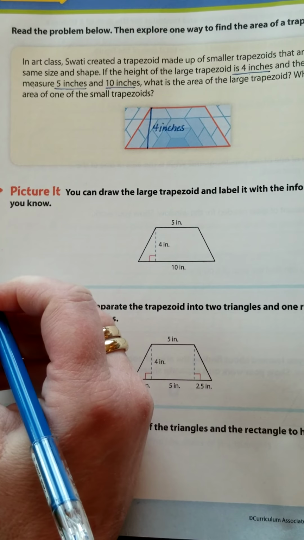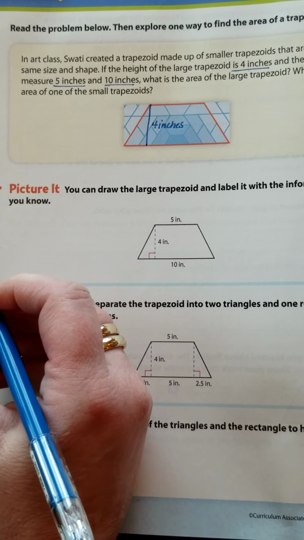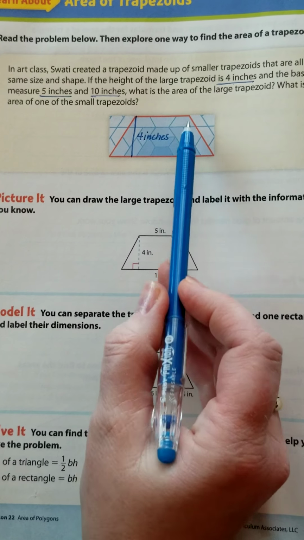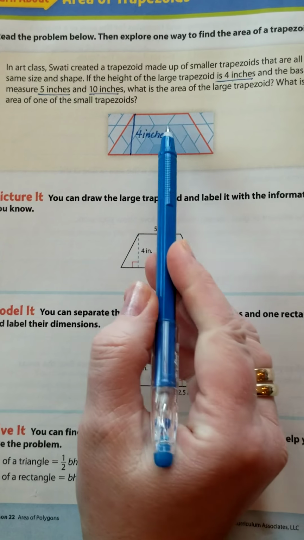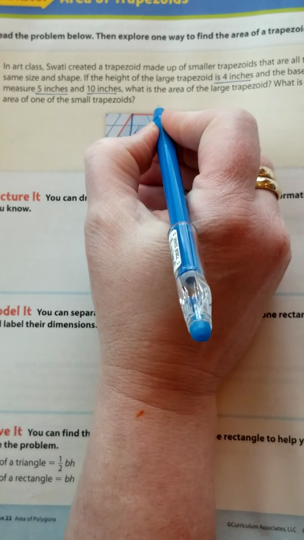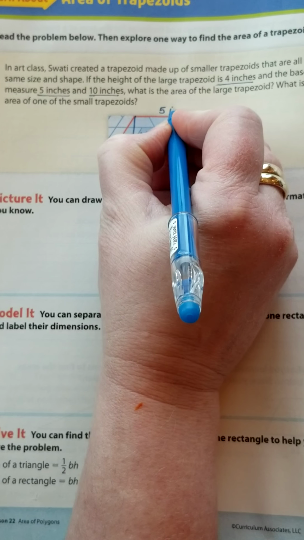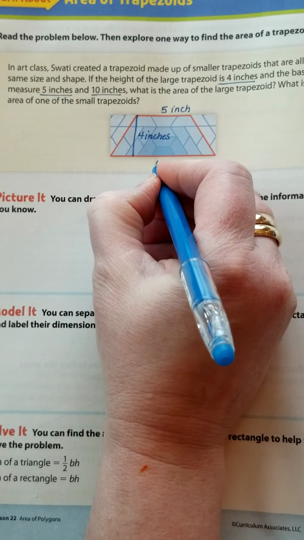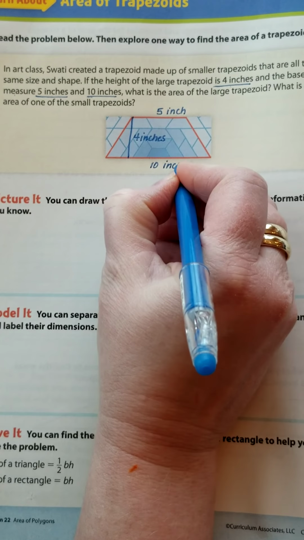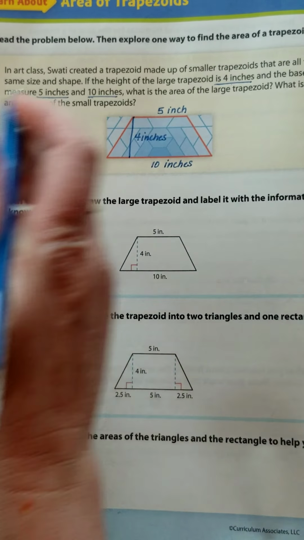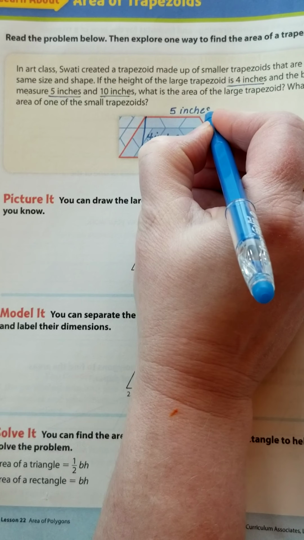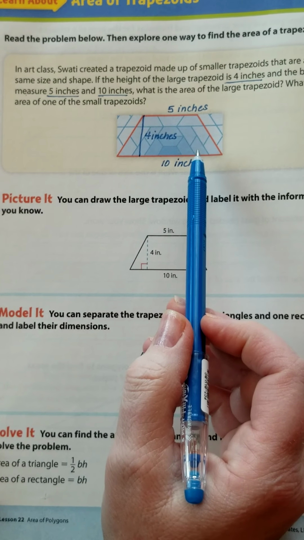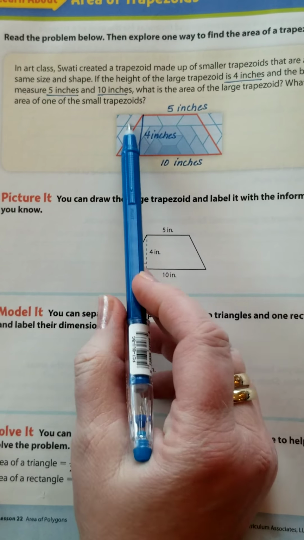Okay? Now it tells us that the bases measure 5 inches and 10 inches. So we have two bases, one up here and one down here. The top base is obviously shorter, so that's going to be our 5-inch base. Go ahead and label yours as well. And the longer base, our bottom base, is going to be 10 inches. Okay, so with this information, we can go on and find, using what we know, the area of this trapezoid.